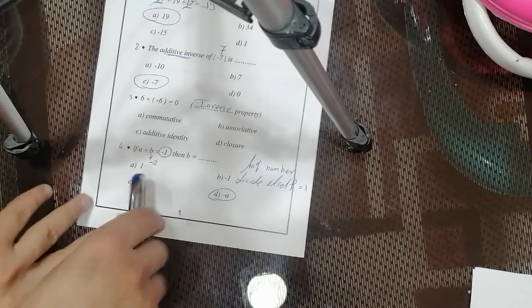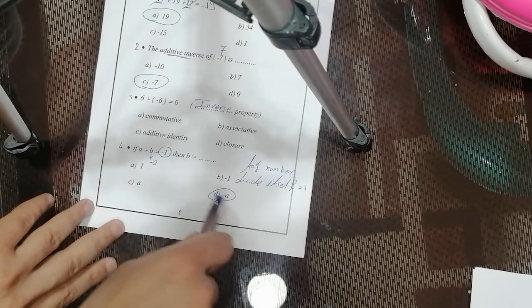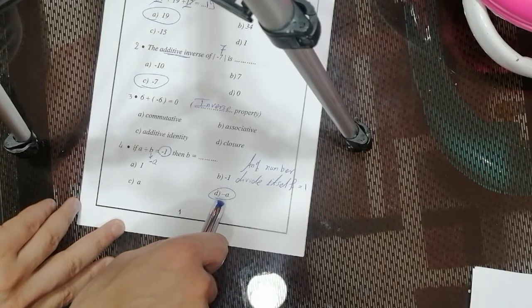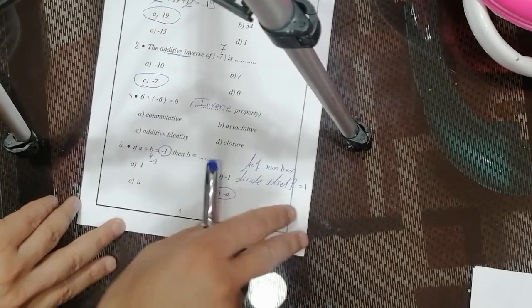Then the two numbers must be the additive inverse of each other. Like 2 divided by negative 2, it will be negative 1. 5 divided by negative 5, it will be negative 1. Then b must be negative a, because we have a and negative a, the two inverse of each other. Then the answer will be negative 1.